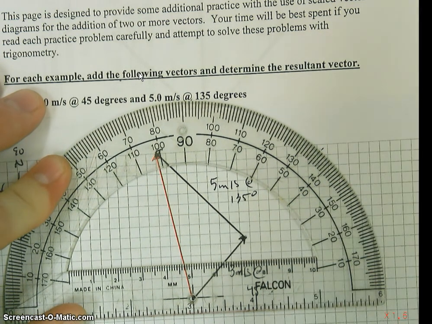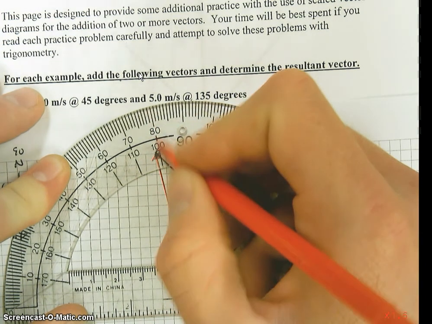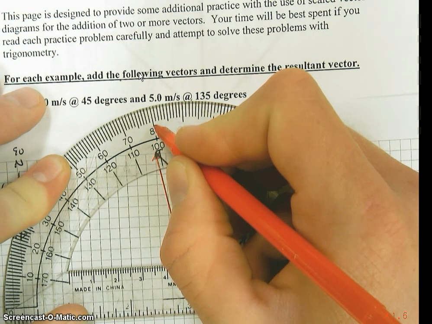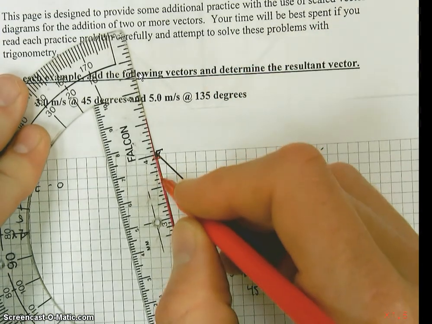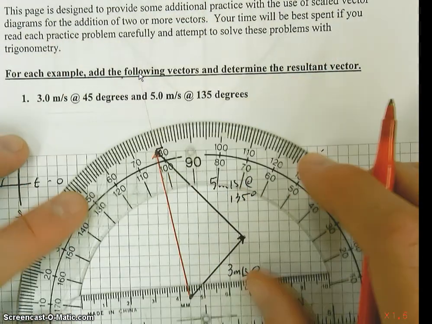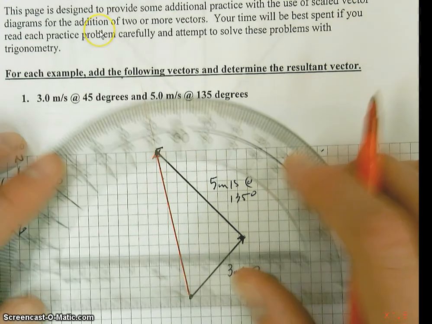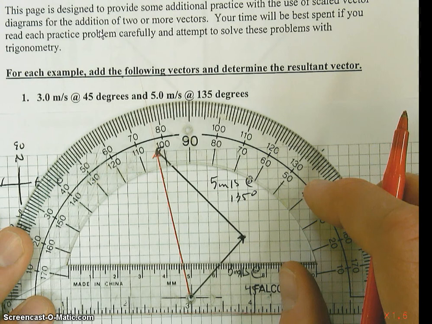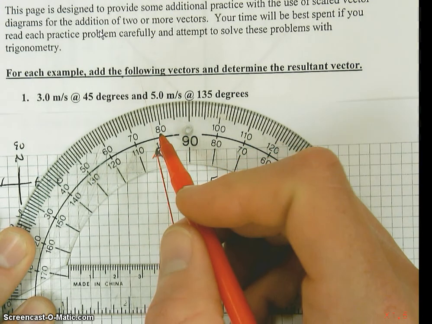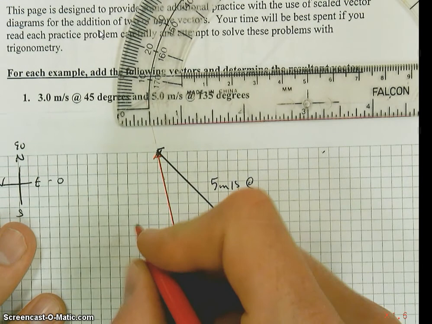Okay, and so looking at this, my red vector works its way up to about 78. This is an estimate. We can actually carry this on to get a better look at it. And so it looks like it's at about 78 degrees. Excuse me, that's on the opposite side. So it's actually going to be 90, 102. There's 100 and then 1, 2 coming along. So that's 102.